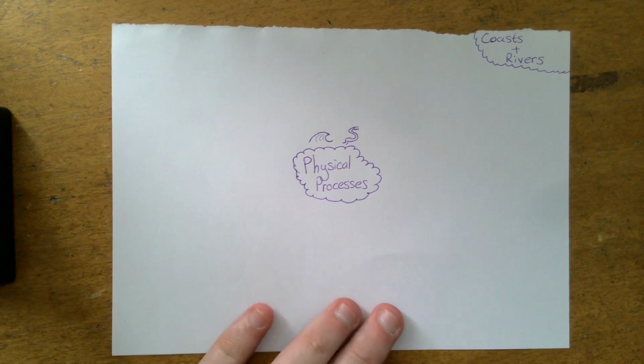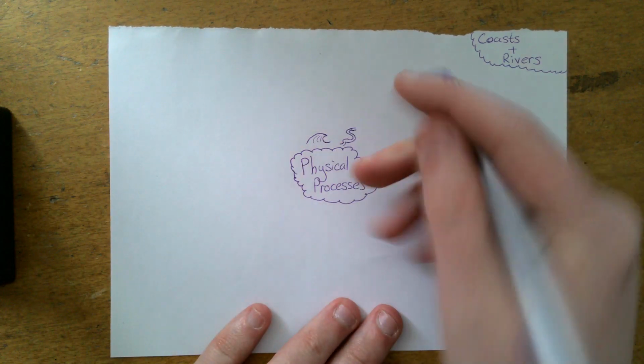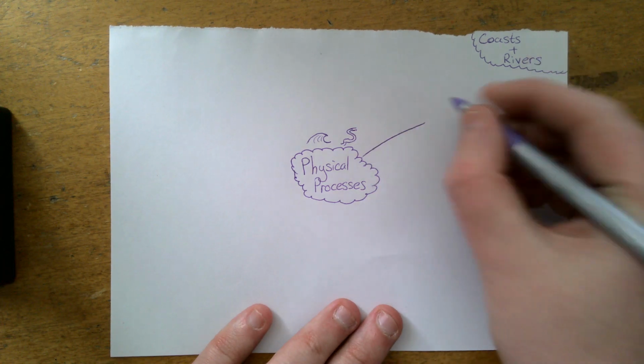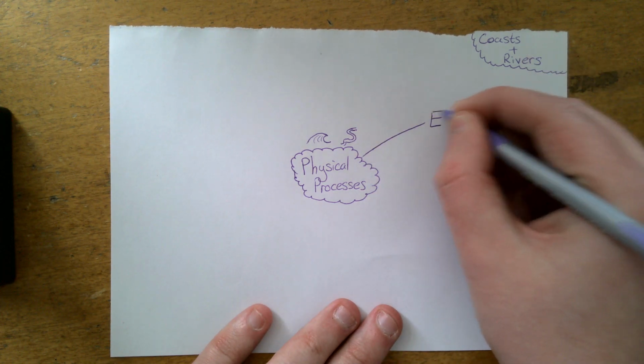So let's get started. Our physical processes are things that are going to affect or change the shape of a landscape. So it might, for example, change the shape of a coast, or maybe help form areas with rivers. Let's start with our first physical process, erosion.